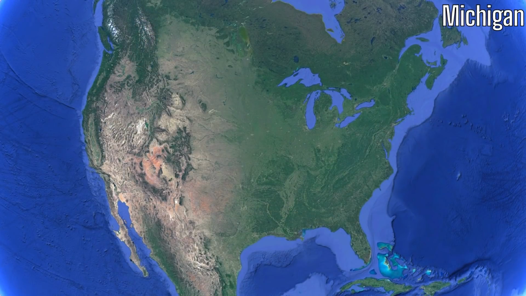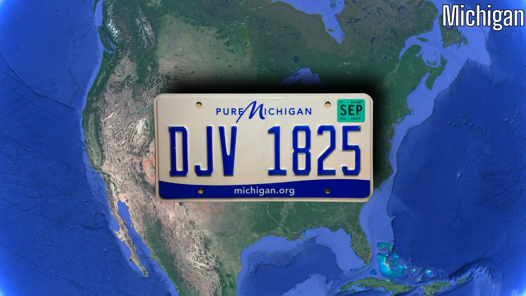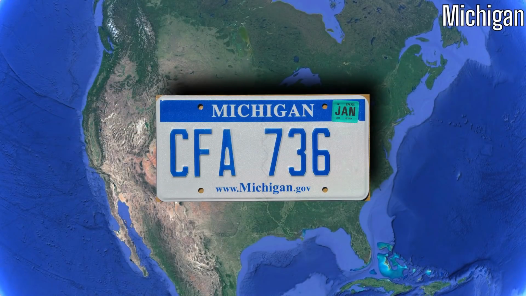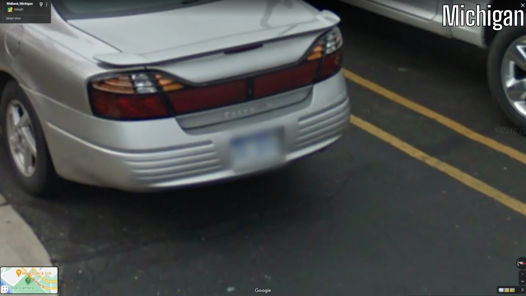Michigan is another complicated case with several common license plates. The current standard plate in use since 2013 has blue text and a blue wave at the bottom. The blue shows up well when blurred. From 2007 to 2013, the plate was basically inverted with a blue stripe at the top. Blurred out, it looks like this.